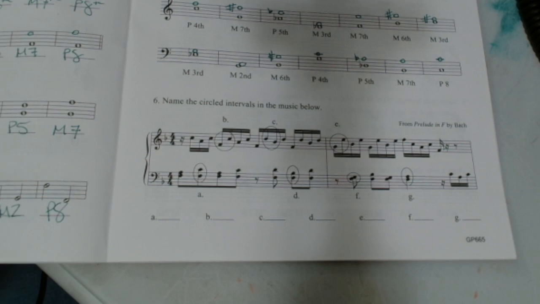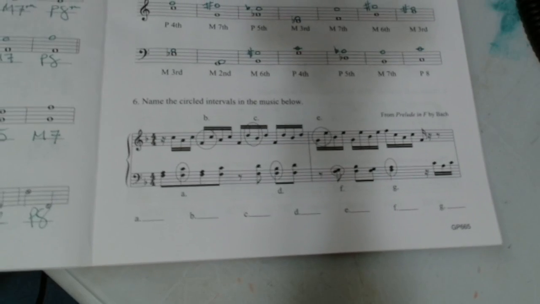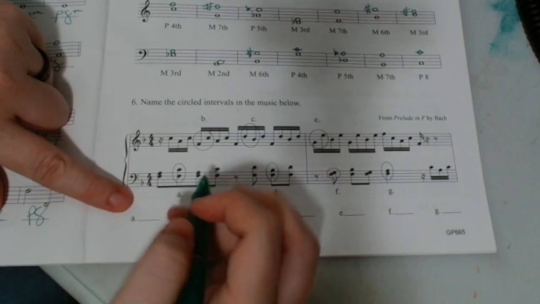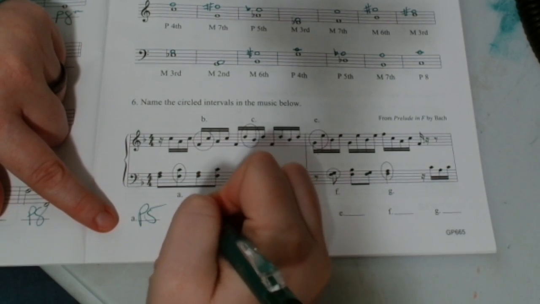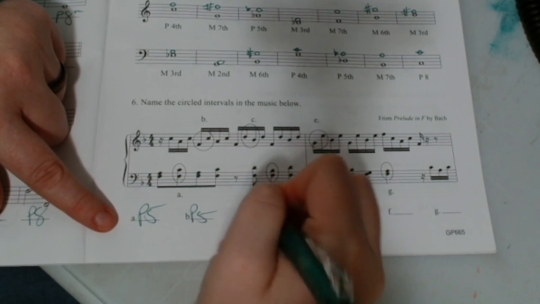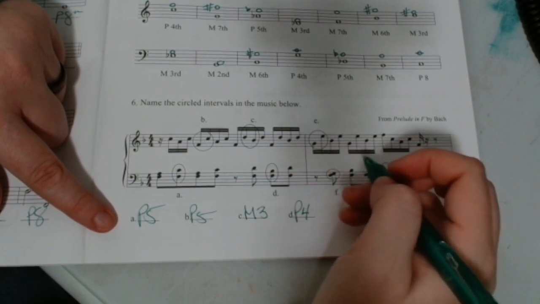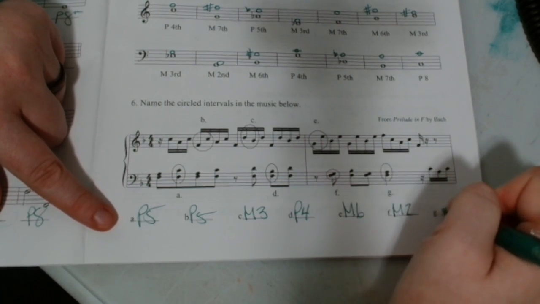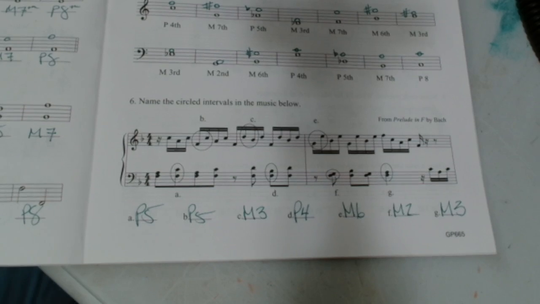Okay, number 6. Name the circled intervals in the music below. A, we have a fourth. I'm sorry, no it's not, it's a fifth. Woo! See, told you, I've had a long day. This is another fifth. C, this is a third. This is now a fourth. E, this is a sixth. This is a second. And this is a third. There you go. So there's the answers for the first 2 pages.